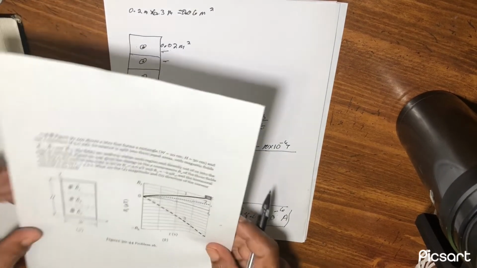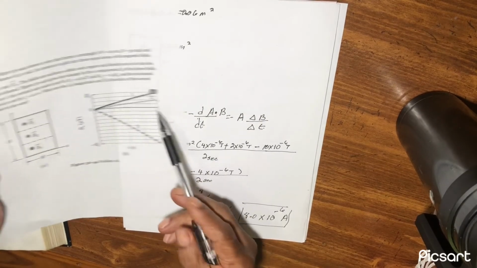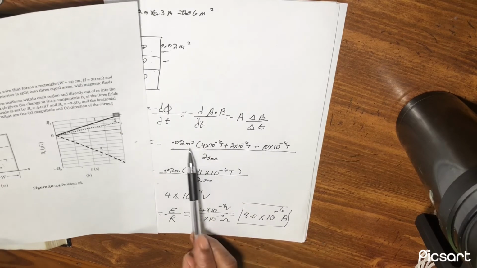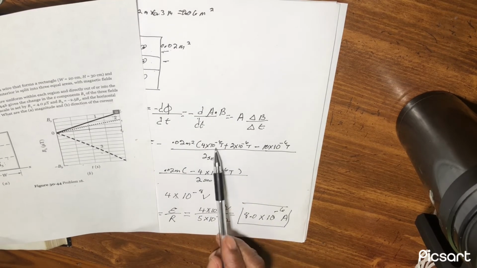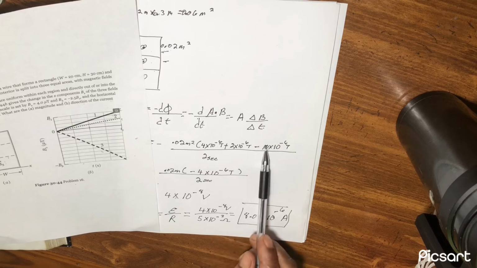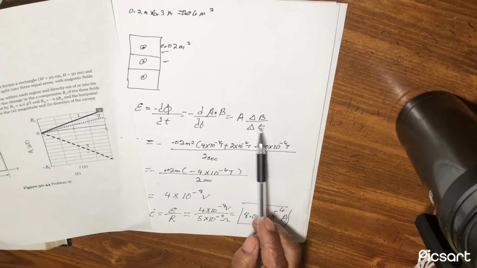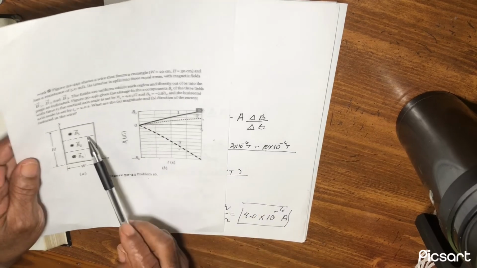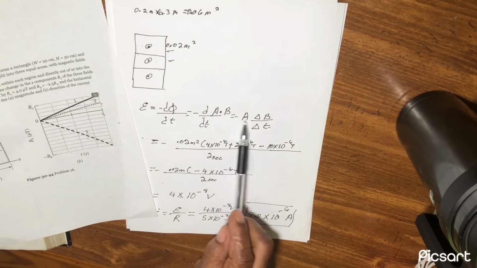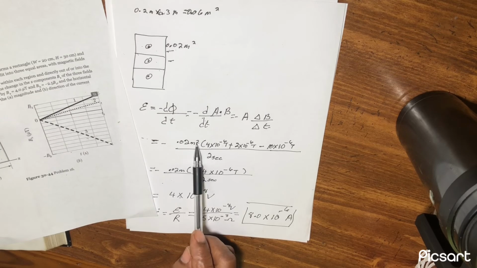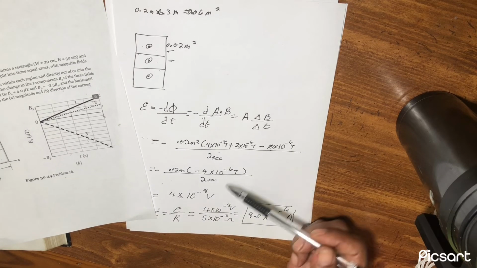What did we do to come up with this? First, we took the slopes of all these lines, and this is what they are over 2 seconds. That was our delta B changing with time. We got the area, and since each had the same area, from our formula we put in the area, 0.02 meters squared, and then we solved.